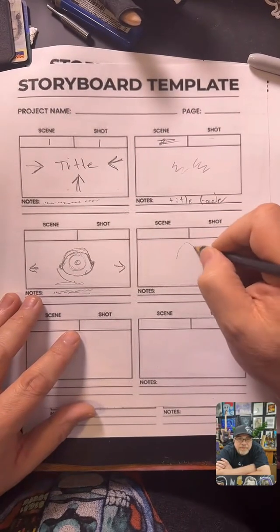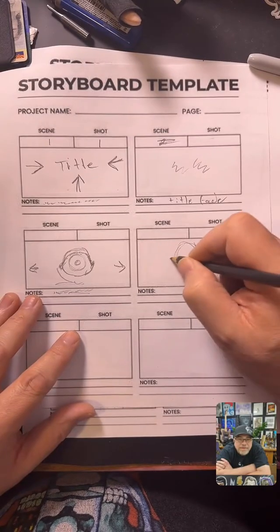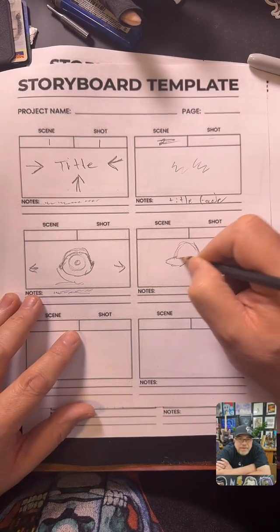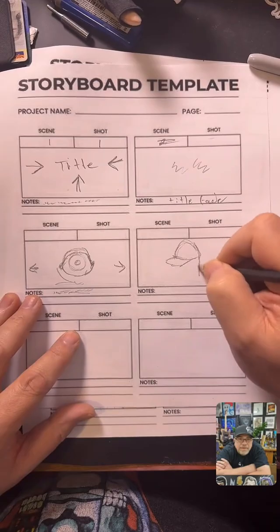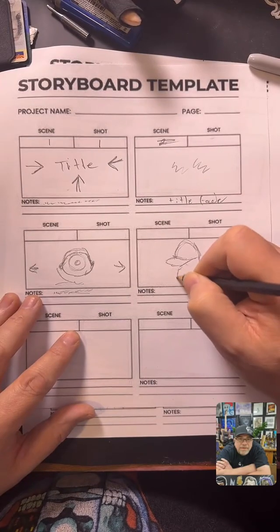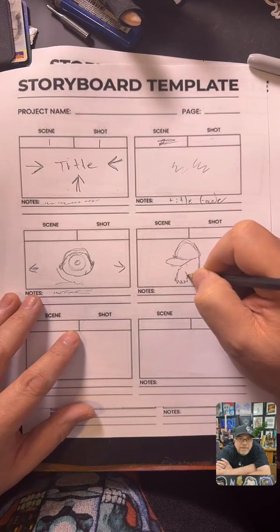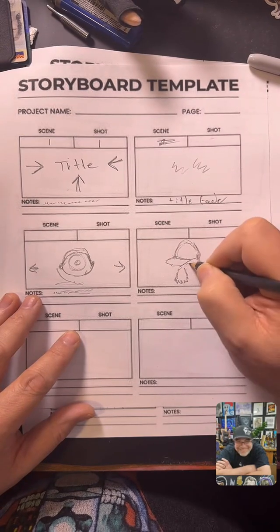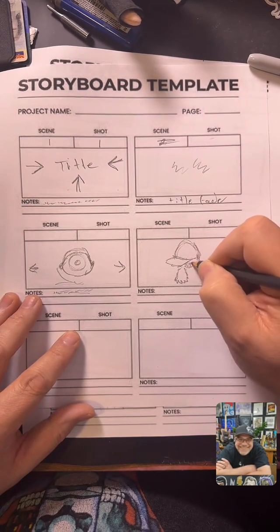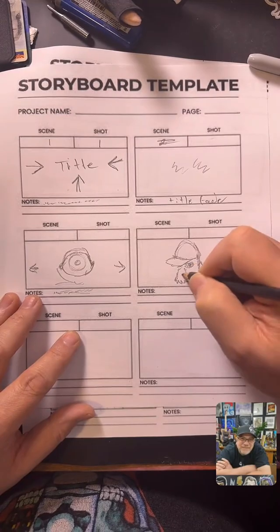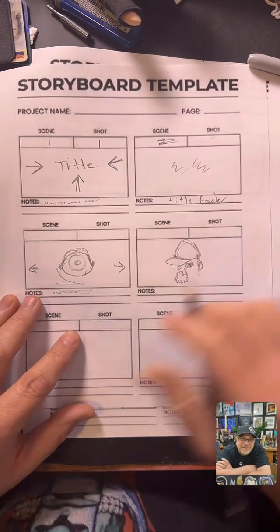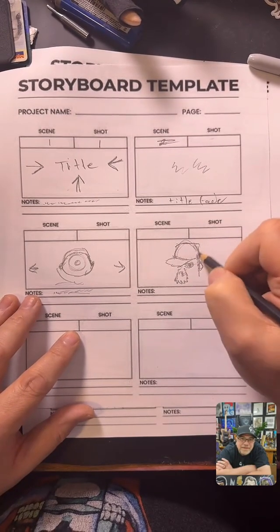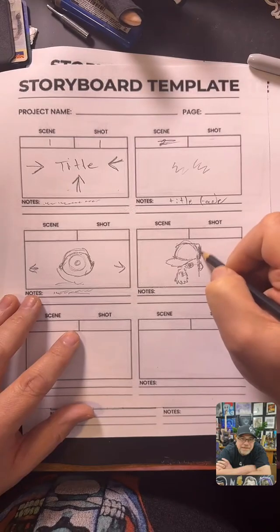So we pull back, and the camera reveals some random dude with a goatee and a hat. Maybe some glasses. And that's his eye, looking around. I don't know. He looks kind of like an everyday Joe.